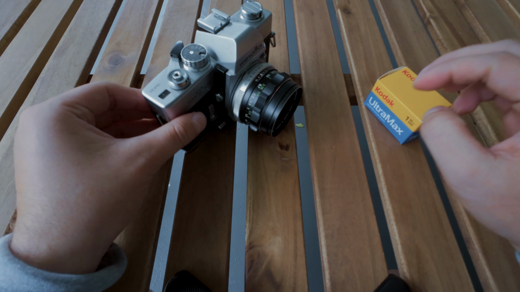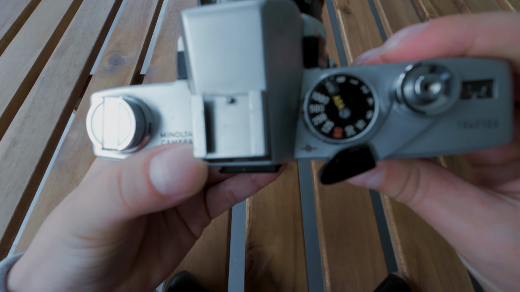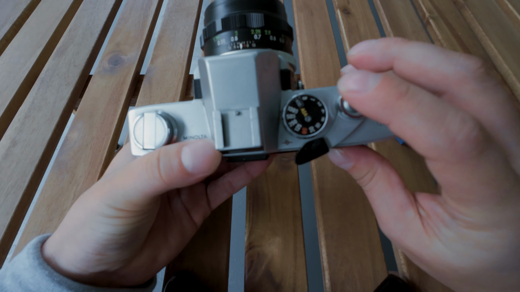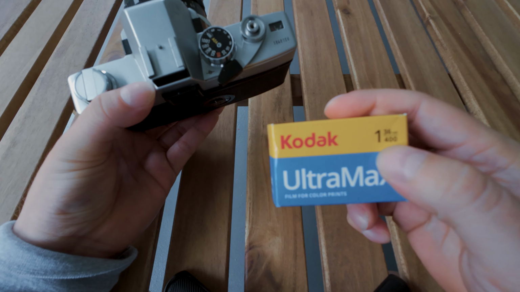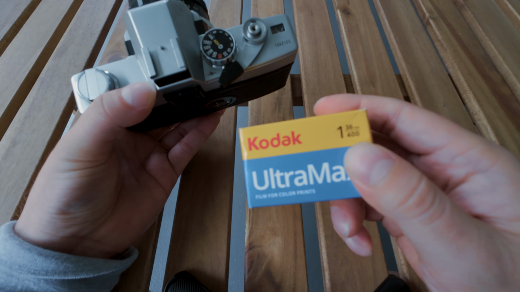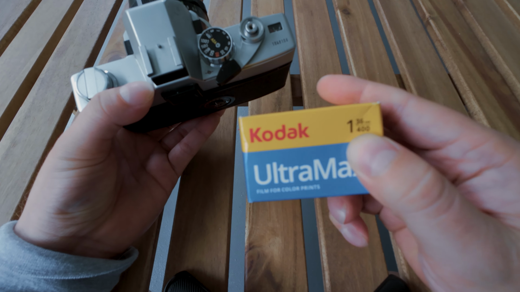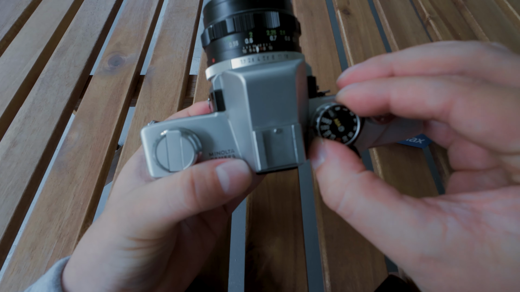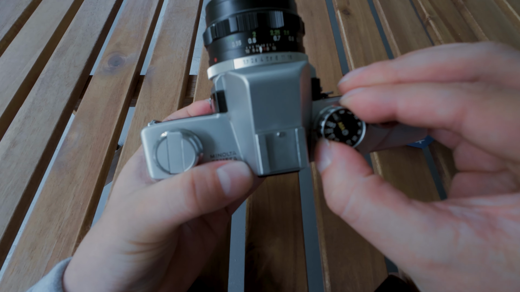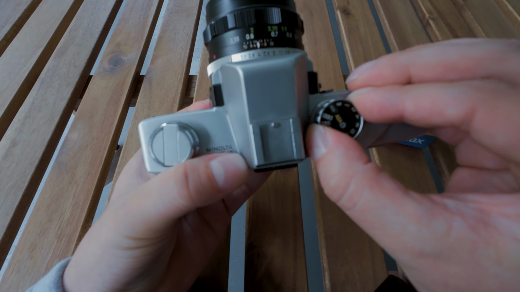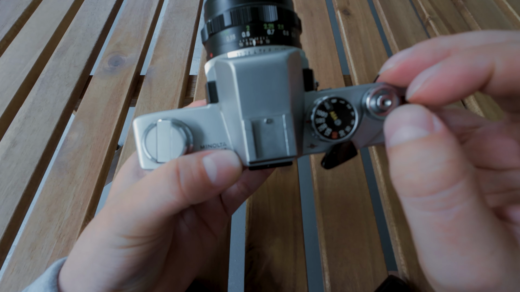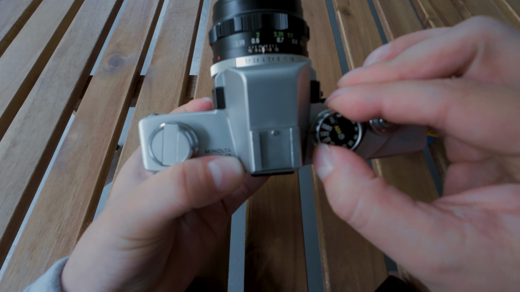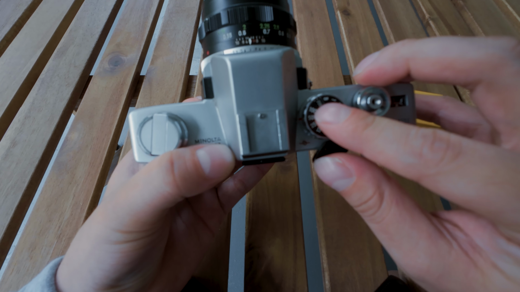The camera here, you'll see that it says 400. If you ever try to buy a roll of film that is different, maybe you'll see 200, maybe you'll see 800, you can go ahead and change that. You're gonna lift this dial up, and then you can change it. Let's say it's 800, there it is. If you want to go down to 200, there it is.